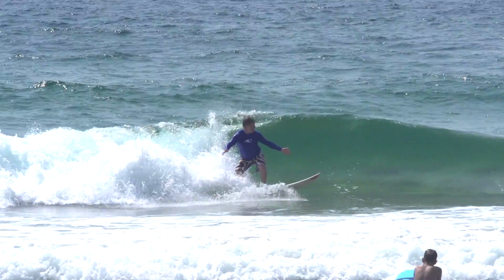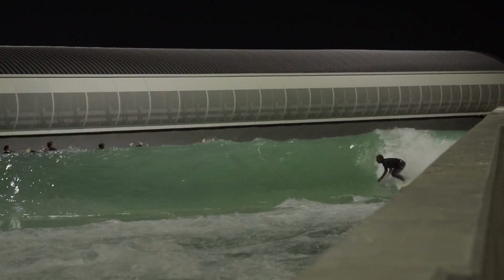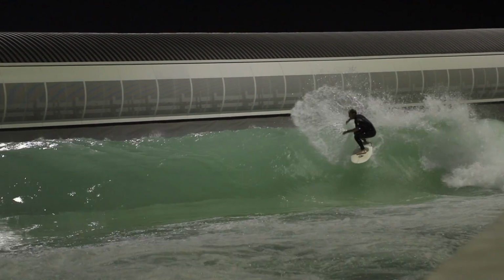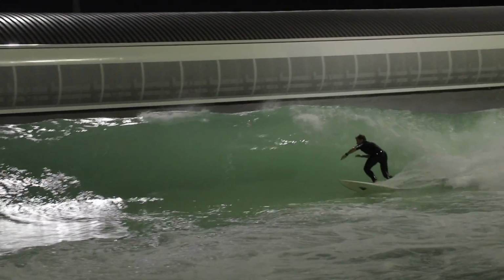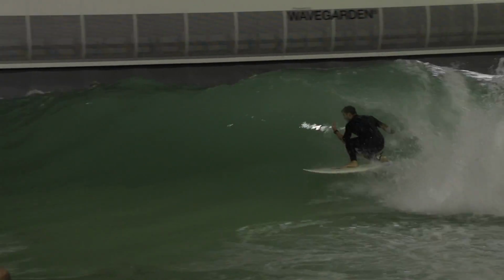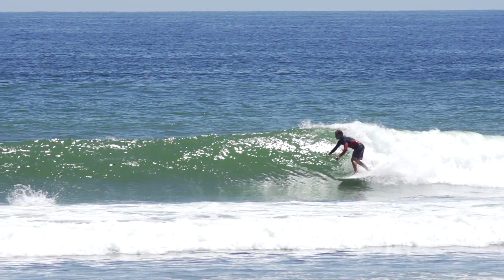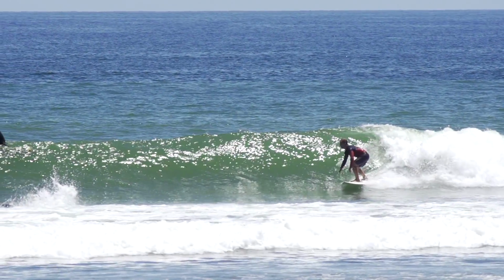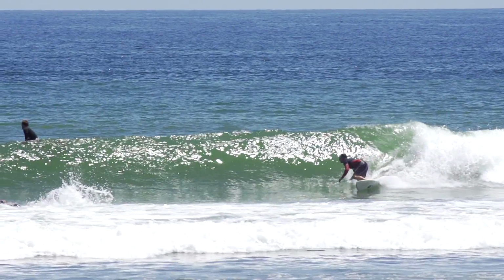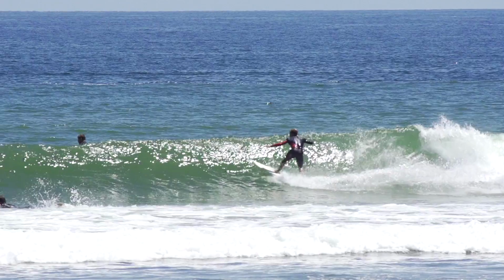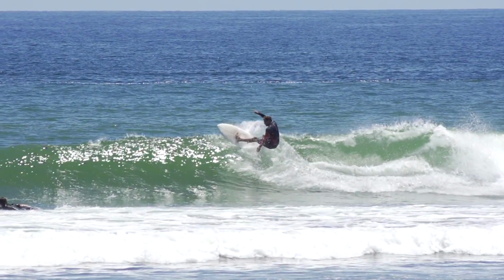A good indicator to know that you're doing this well is, during your bottom turn, we should actually see the back of your head if we look at you from the beach. Notice also how the leading hand is involved as well. In my case, it is my left hand, which also kind of points to the section that I want to hit, and then acts as a guide for the turn that I want to perform.